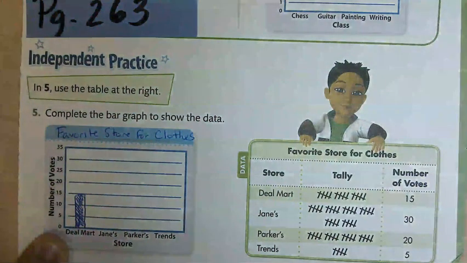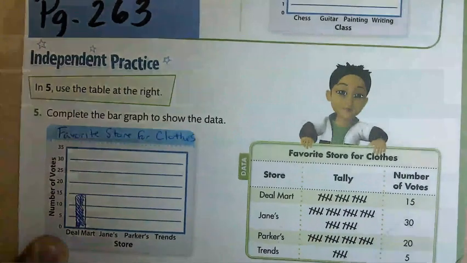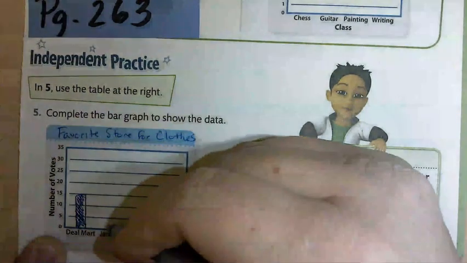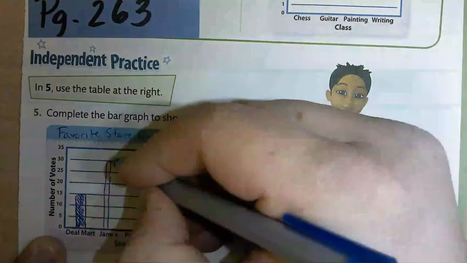All right. What about Jane's? How many people love Jane's? Well, there was 5, 10, 15, 20, 25, 30. We had 30 votes. So I come over to Jane's, and I'm going to draw a line up 5, 10, 15, 20, 25, 30. And then I'm going to color in that bar.